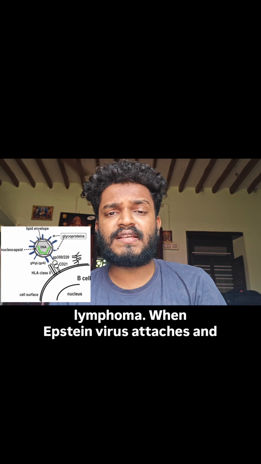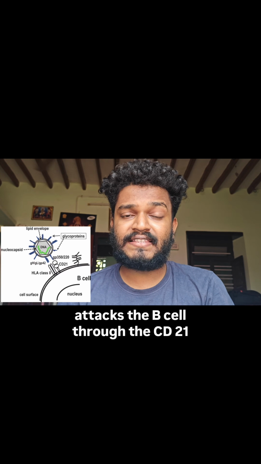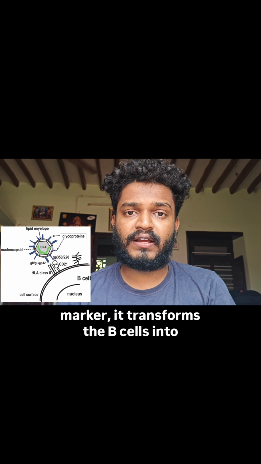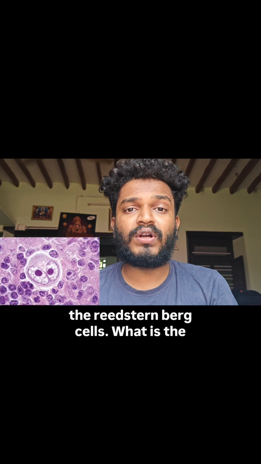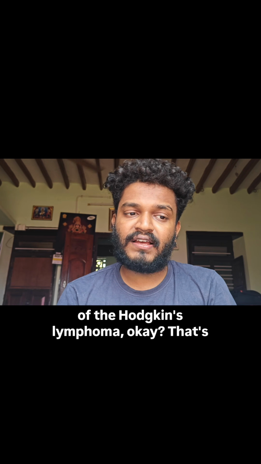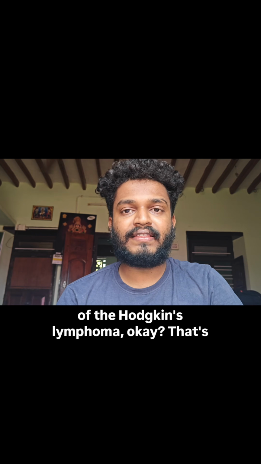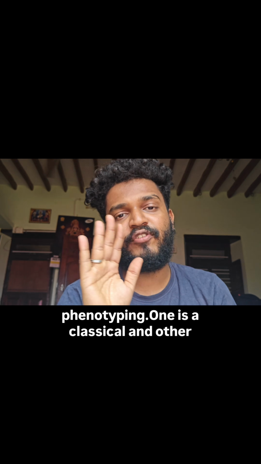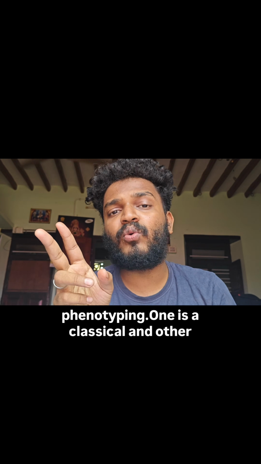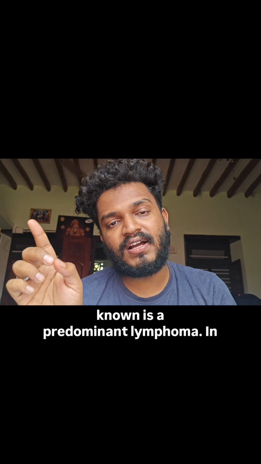When Epstein-Barr virus attaches and attacks the B cell through the CD21 marker, it transforms the B cells into the Reed-Sternberg cells. What is the most characteristic of Reed-Sternberg cell? Owl eyes. Yeah, the Reed-Sternberg cell is the characteristic of Hodgkin's lymphoma. Hodgkin's lymphoma is classified into two based on the immunophenotyping. One is the classical and the other one is nodular lymphocyte predominant Hodgkin lymphoma.